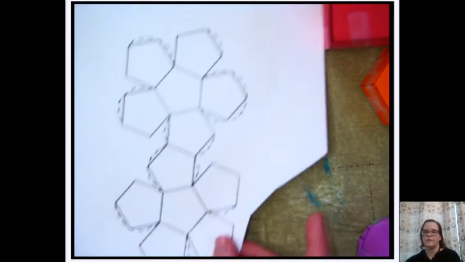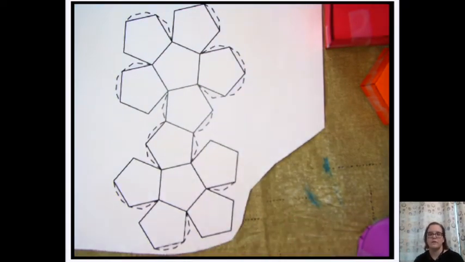Okay, so what about this one? So cone and cylinder are out. Is this a prism? No, because we have no quadrilaterals, right? Prisms have to have quadrilaterals for the sides. Is this a pyramid? No, because you have to have triangles for sides. So what do we have left? Well, that's the platonic solids, or those special polyhedrons, okay? So we only had one of those that had 12 faces, and that's what we have here, right?